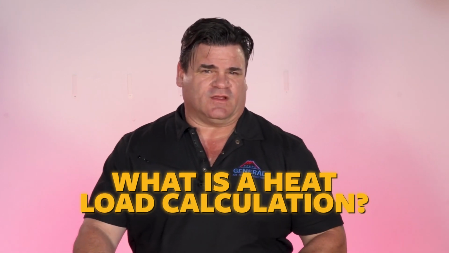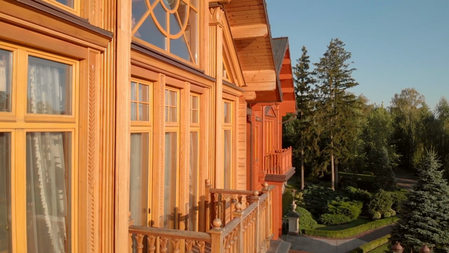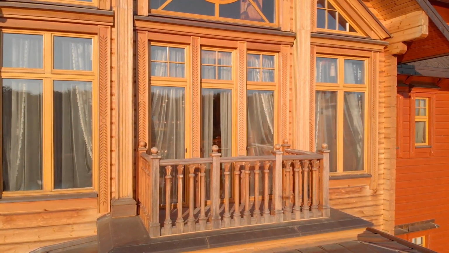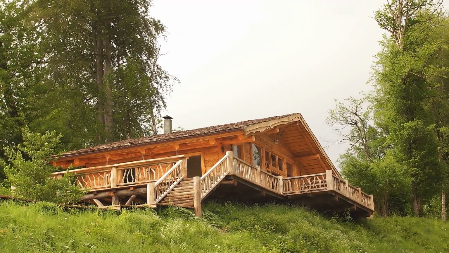What is a heat load calculation? A heat load calculation is taking your home, measuring the windows, determining which direction the windows face, considering the insulation in your walls, and if you have an attic, in your attic space, if you're a slab foundation, or if you have a basement, the insulation that's in the basement, which direction your house faces. Just a few of the things that need to be taken into consideration when you replace your heating and air conditioning system. Why? Because you need the right size heating and air conditioning system.